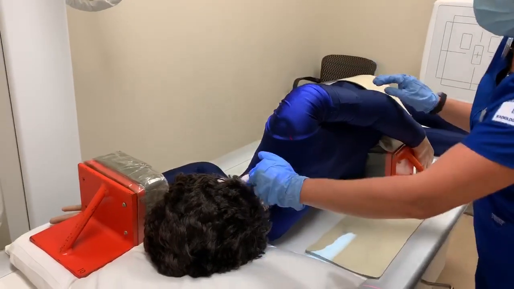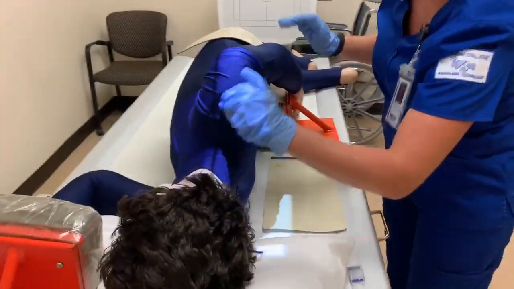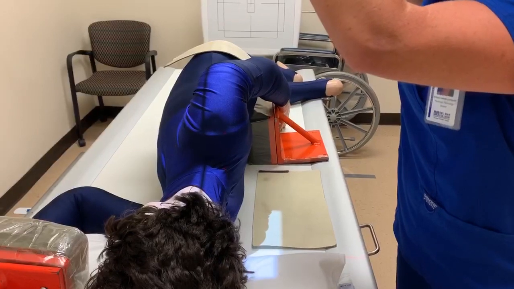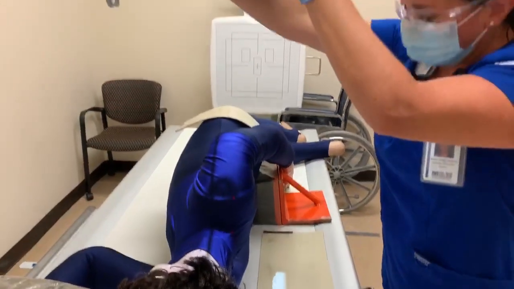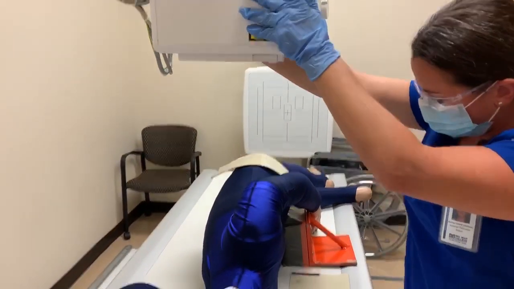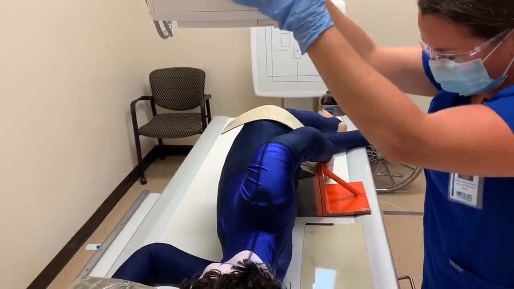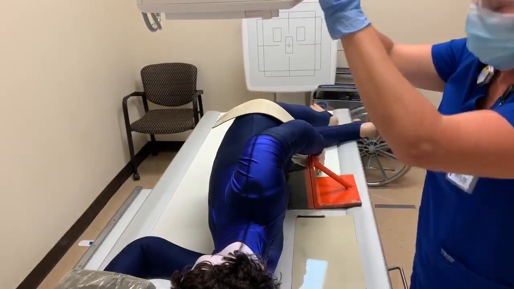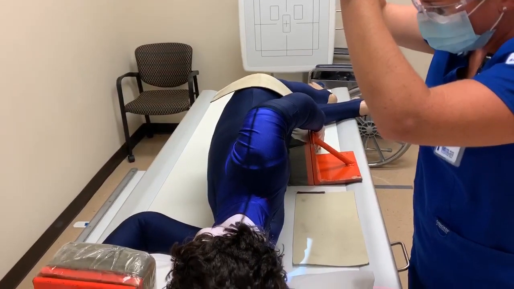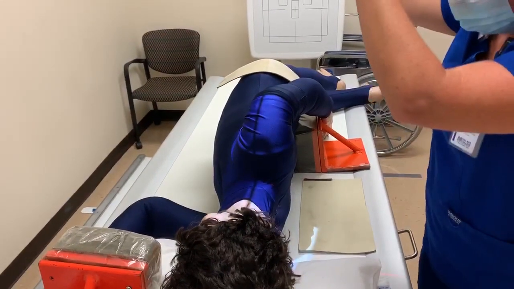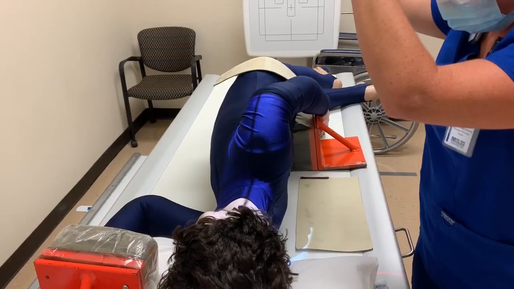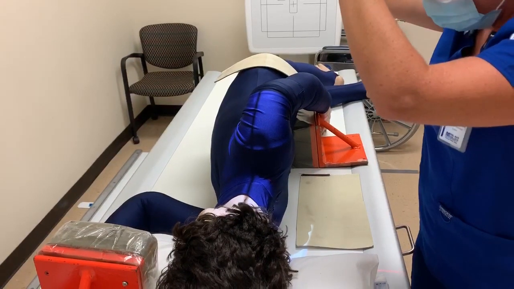You also want to check that you're aligned to the patient's spine. Sometimes turning this, which is kind of stiff, if you turn it, it follows the natural curve of your patient, so you can't turn your tube head. And don't forget to collimate.